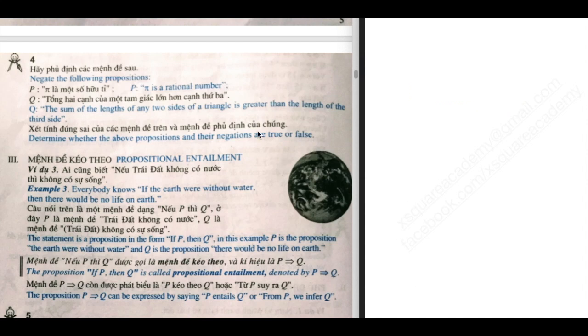And the last exercise: the sum of the lengths of any two sides of a triangle is greater than the length of the third side. Firstly, we need to transfer this proposition to its negation. We determine its predicate is after the verb is. So we just add not here, and the not Q proposition is: the sum of the lengths of any two sides of a triangle is not greater than the length of the third side.